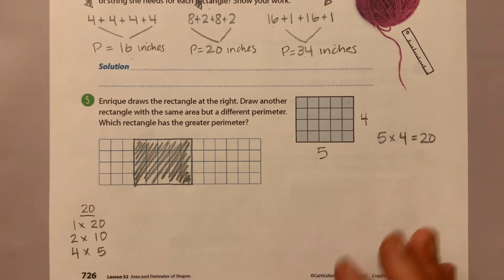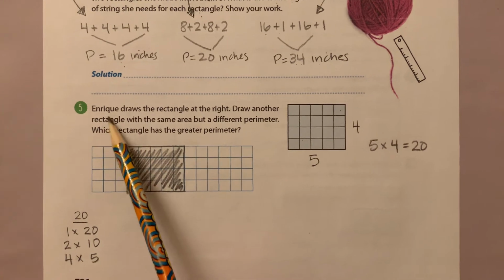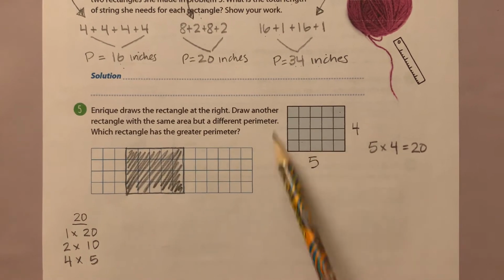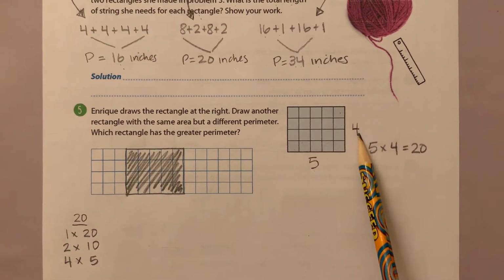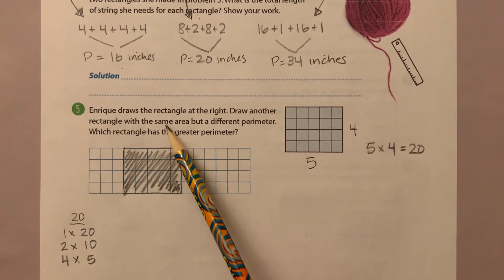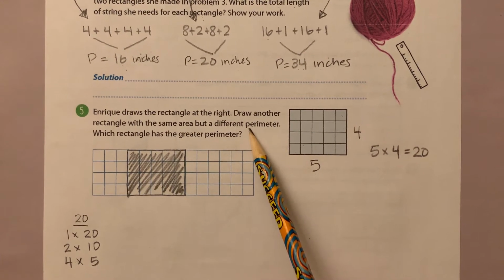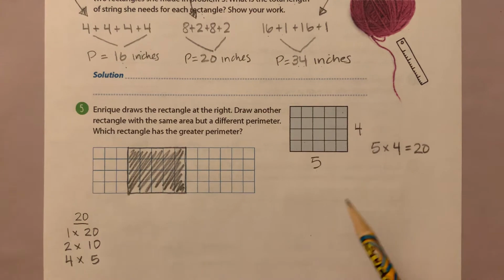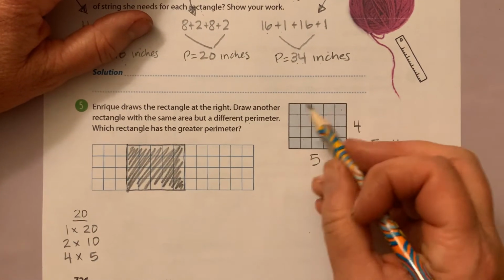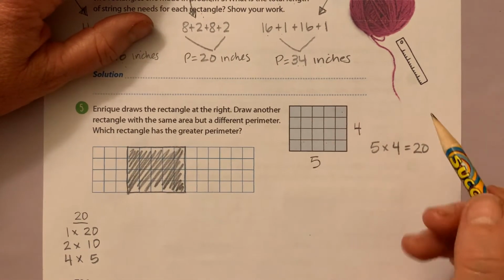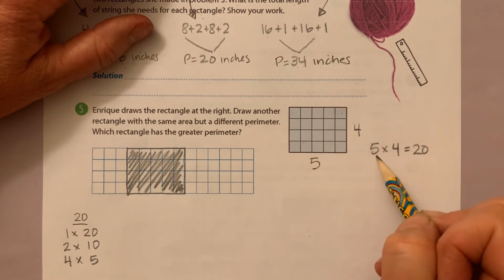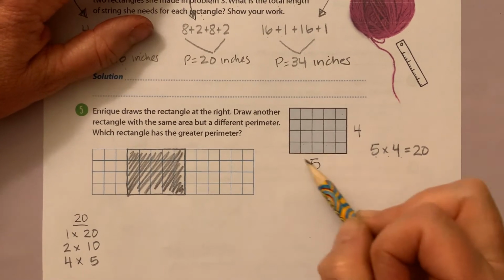Enrique draws the rectangle at the right. He's got a 5x4. Draw another rectangle with the same area but a different perimeter. Okay, so what do I have here? This is an area of 5, right? Oh, no, sorry, not 5. 5 times 4. Area of 5 times 4 is 20. So my entire area is 20.